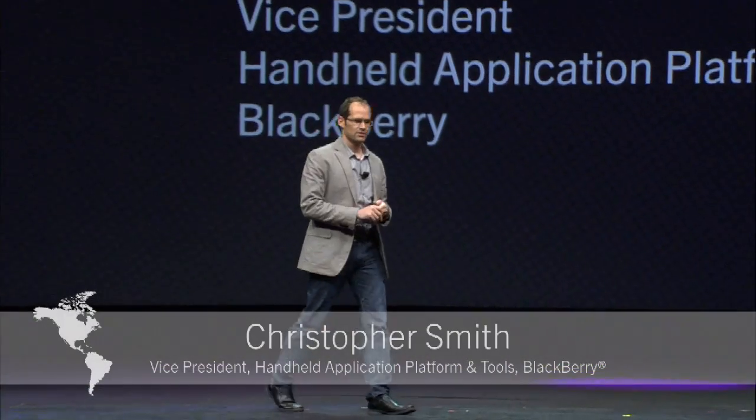Great to be back jamming in Orlando. This is our first developer conference after the global launch of BlackBerry Q10 and the updated 10.1 SDK, so we're really excited to be here.